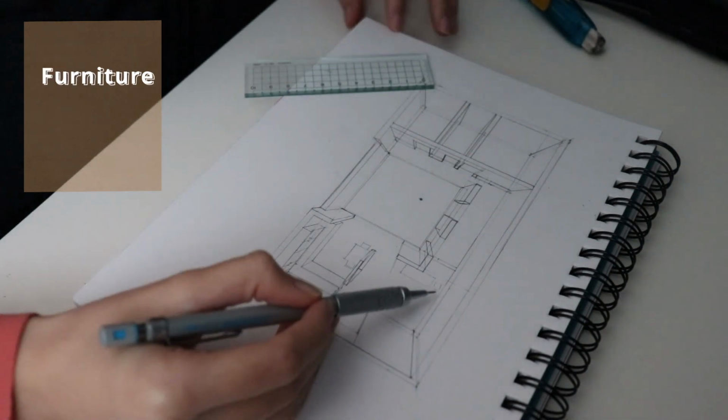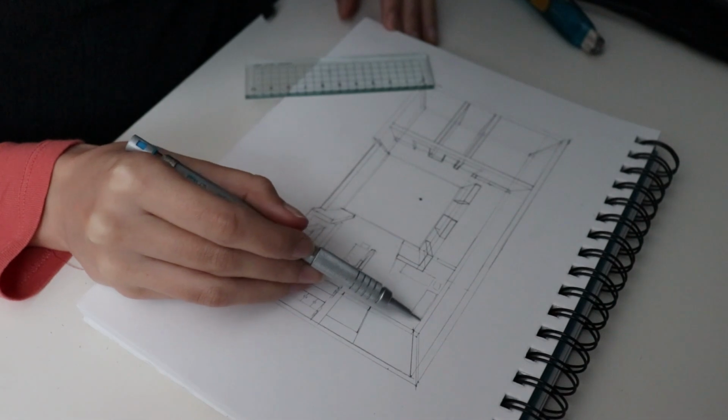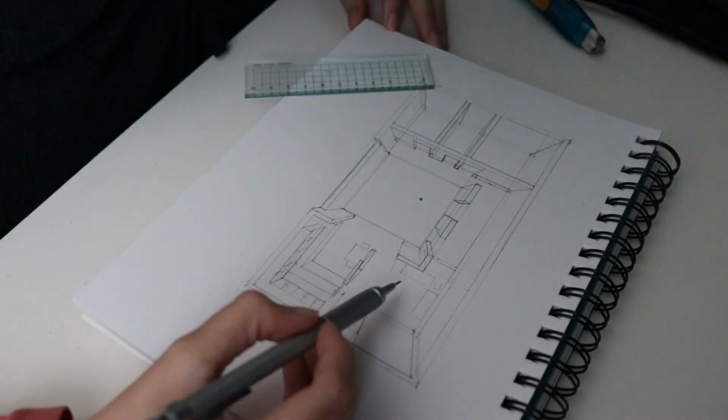A tip to draw the furniture is to draw them first on the floor, then draw a box in perspective before detailing every piece.